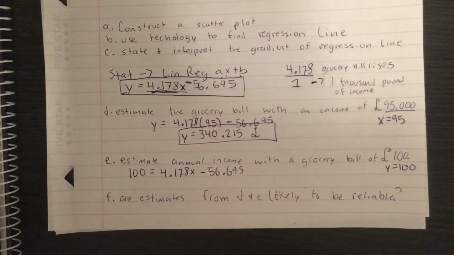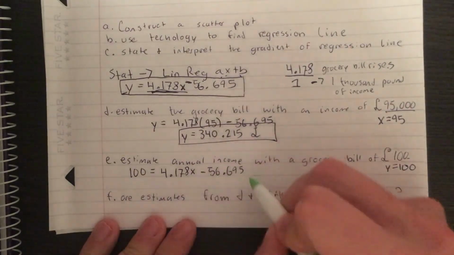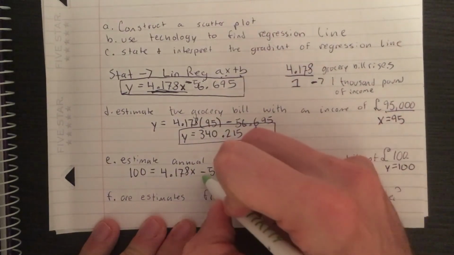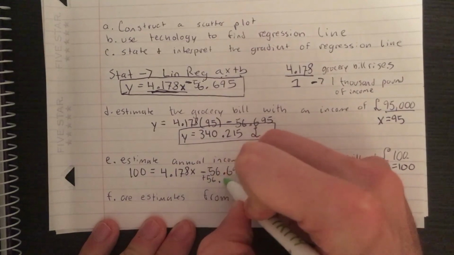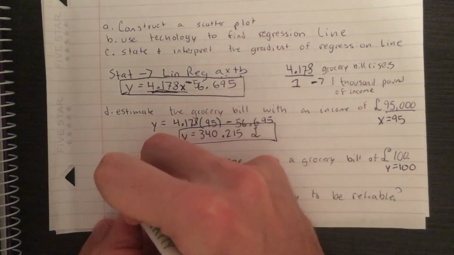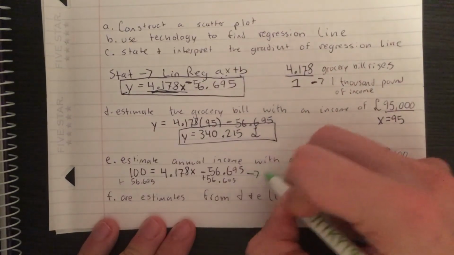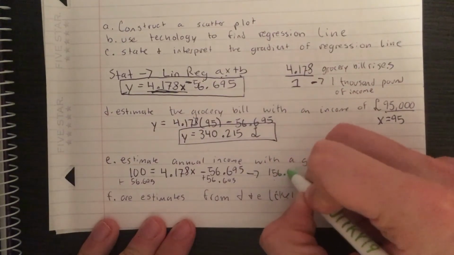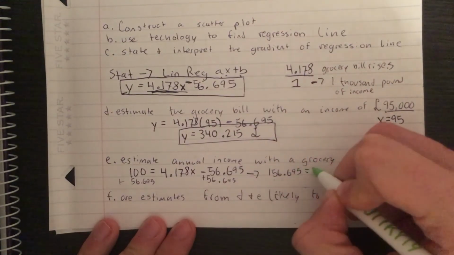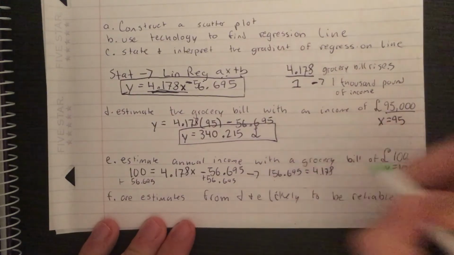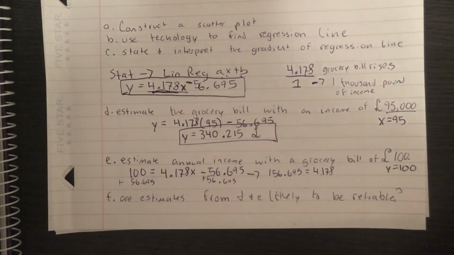I know it's been a little bit since we've done some algebra. So we're going to add 56.695 to both sides. We're going to get 156.695 equals 4.178x. I'm going to divide those real quick. I am really low on room here, so I'm not going to write the division.